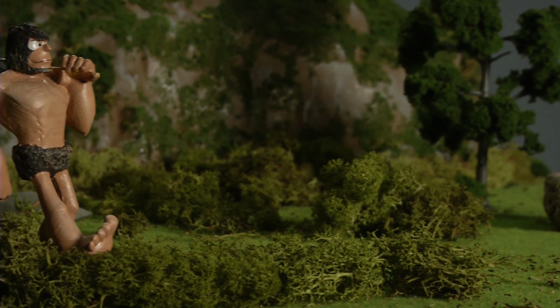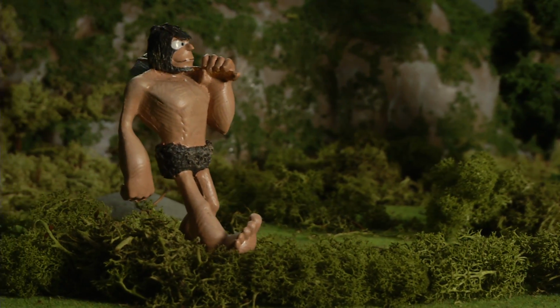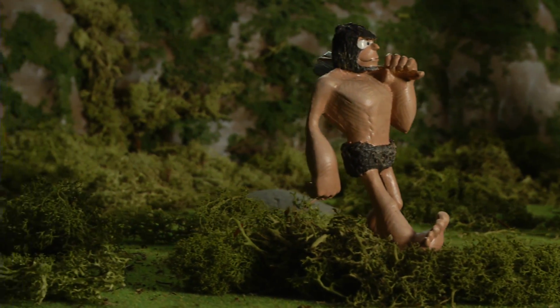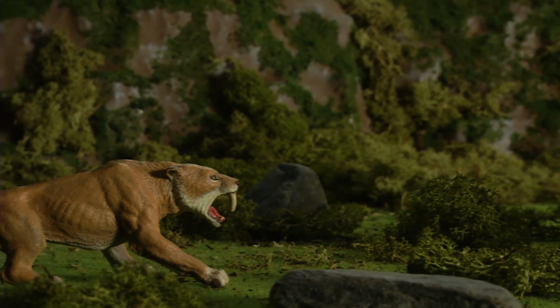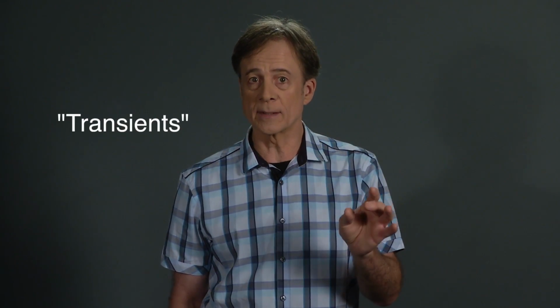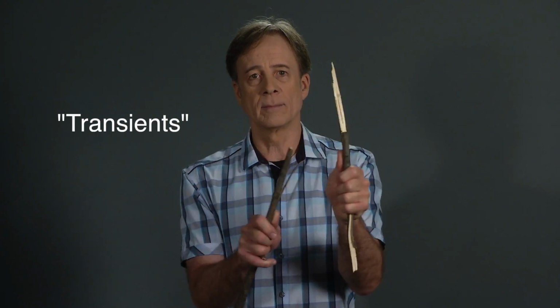You're hunting for lunch 30,000 years ago. You hear a twig snap. If your brain doesn't tell you instantly which direction to run, you might be lunch. We're always listening for potential danger. Short, sharp sounds called transients, like twig snaps, are mostly what we listen for.